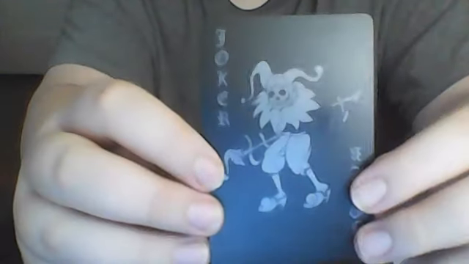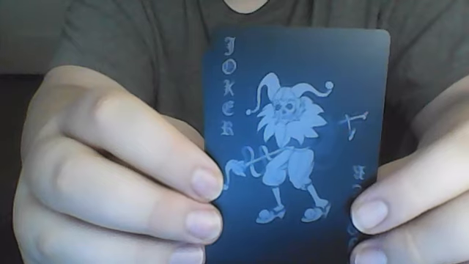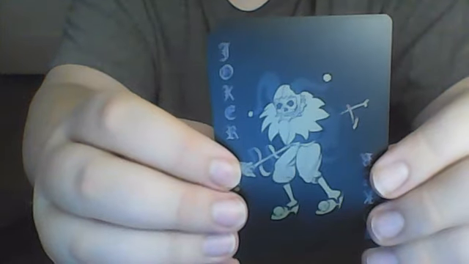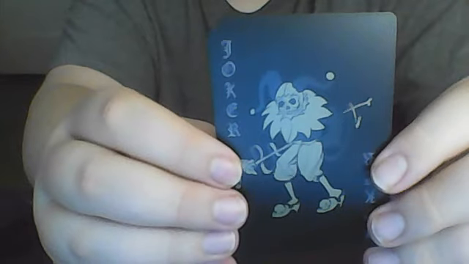But here is the first joker, and here is the second joker. And these two jokers are identical in a sense, except the colors are different. So this one is sort of a green, while this one is gray.